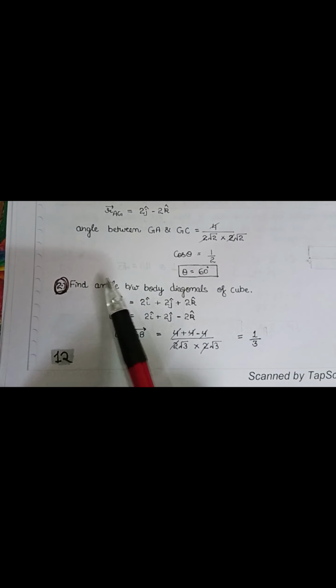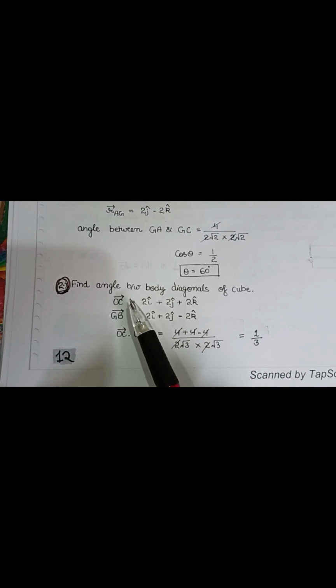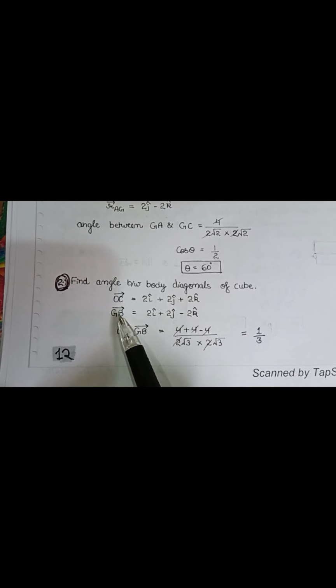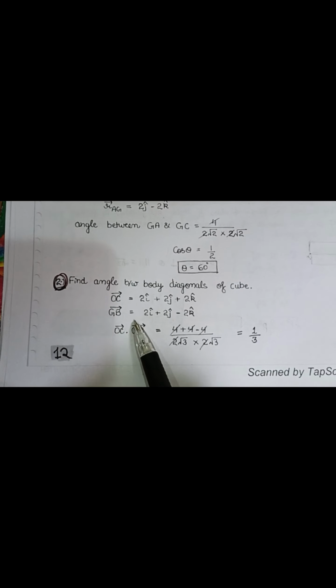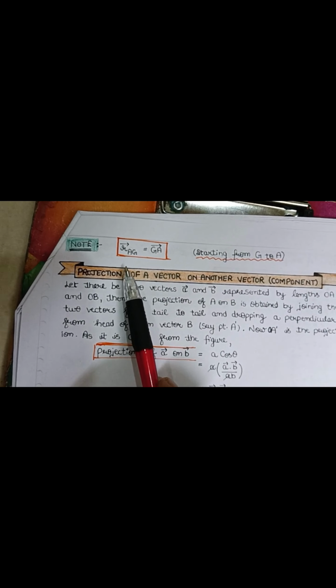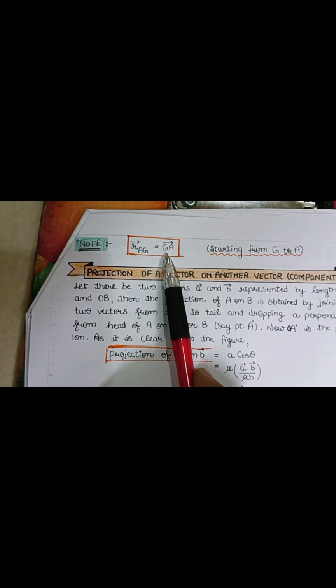Then the second question: find the angle between the body diagonals of the cube, where OC vector is equal to 2i cap plus 2j cap plus 2k cap, and GB vector is equal to 2i cap plus 2j cap minus 2k cap. Therefore, OC vector dot GB vector is equal to 4 plus 4 minus 4 upon root 3 into 2 into 2 root 3, which is equal to 1 by 3. Here there is a note point that R AG vector is equal to GA vector, starting from G to A.